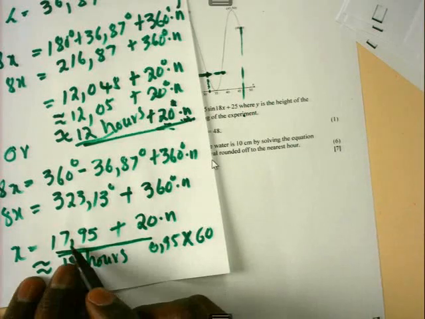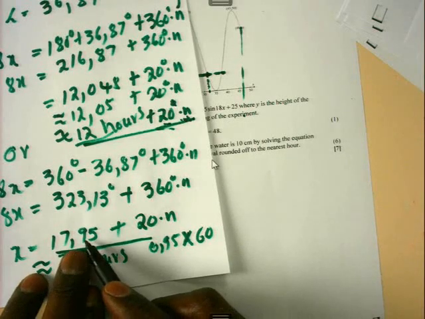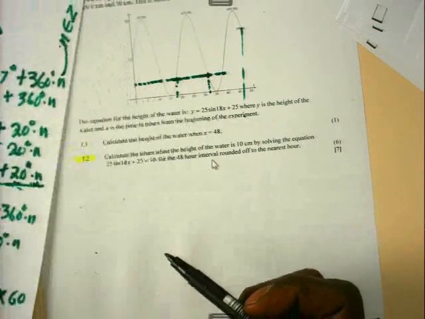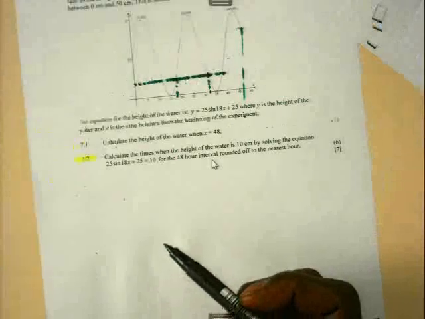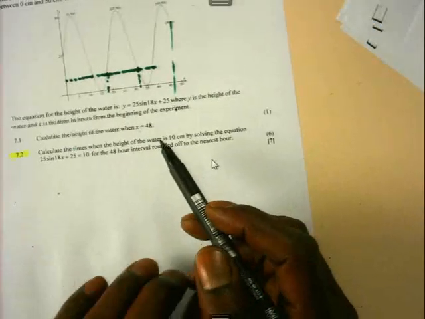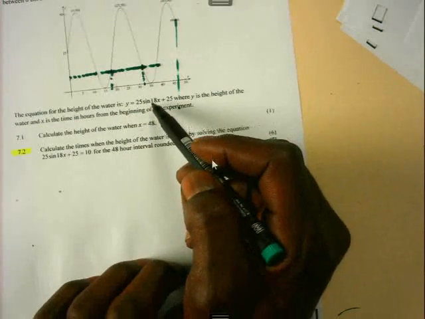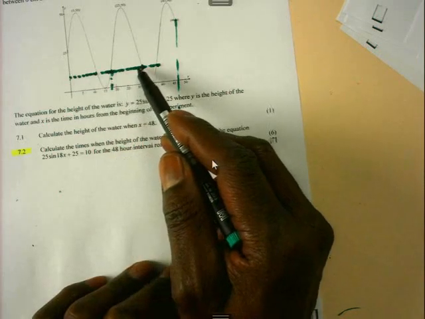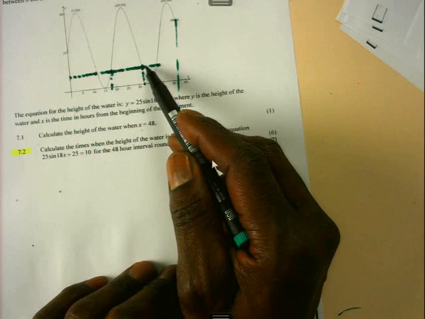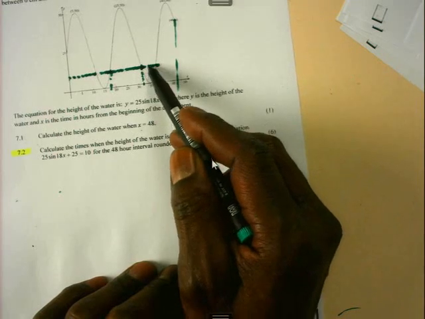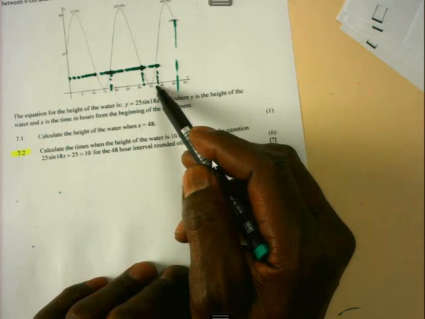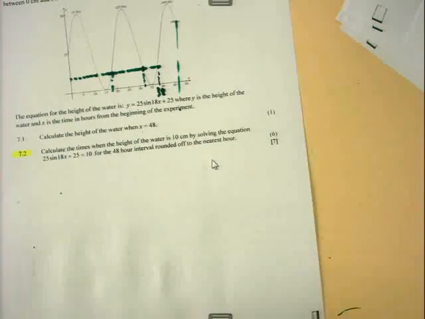So we said this will be approximately 18. So 20 plus 18, that will be 38. We go back to our problem and see if we've got the value there. We go along this line, and here the value is 35, and obviously that must be 38. So that has been solved.